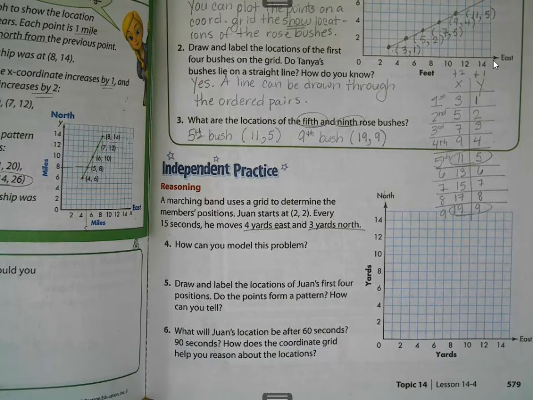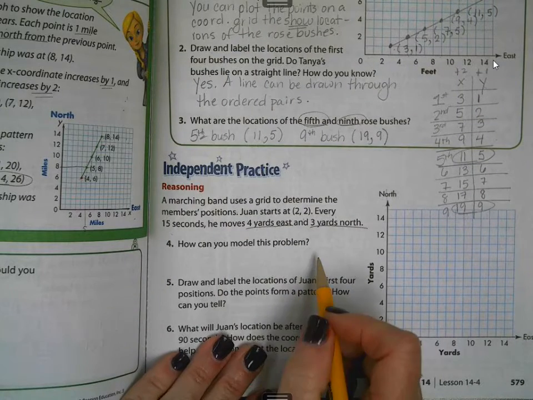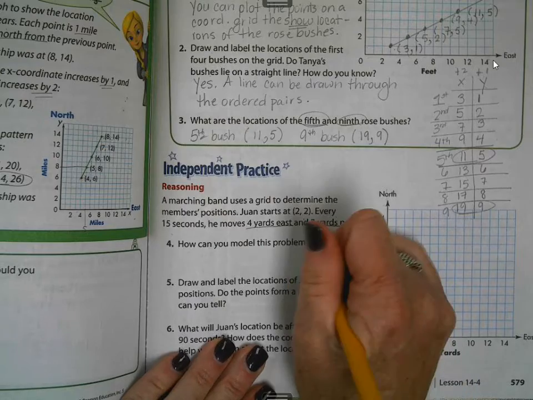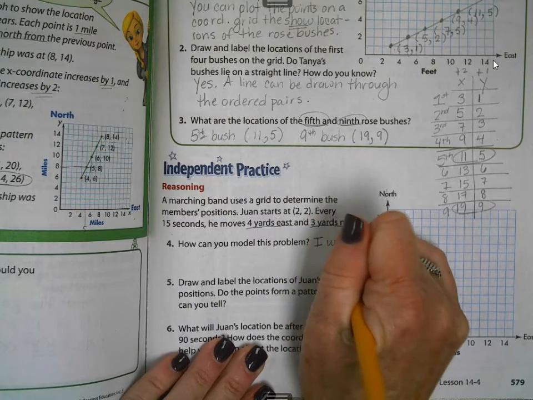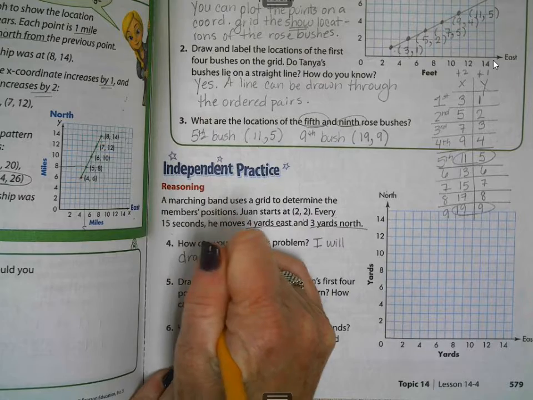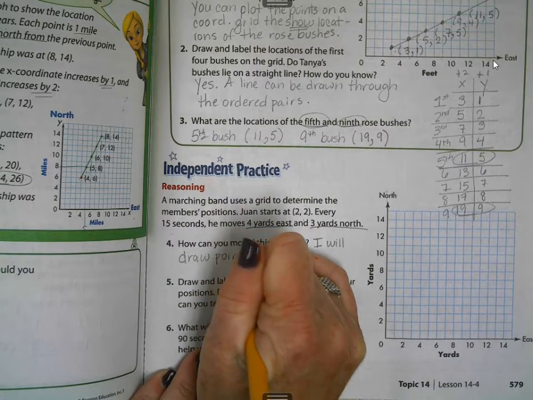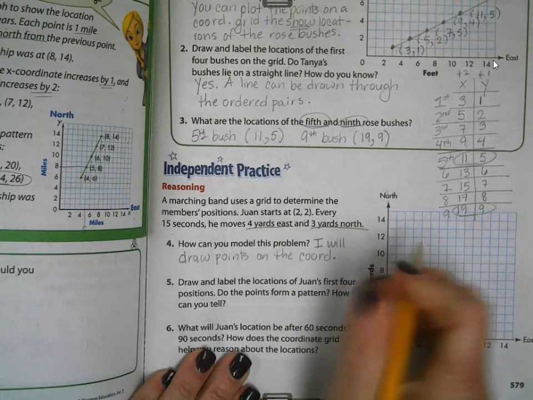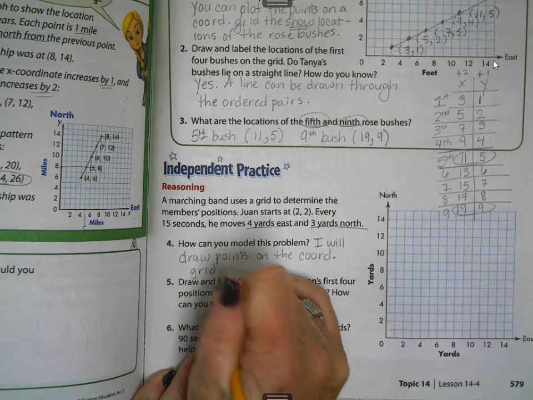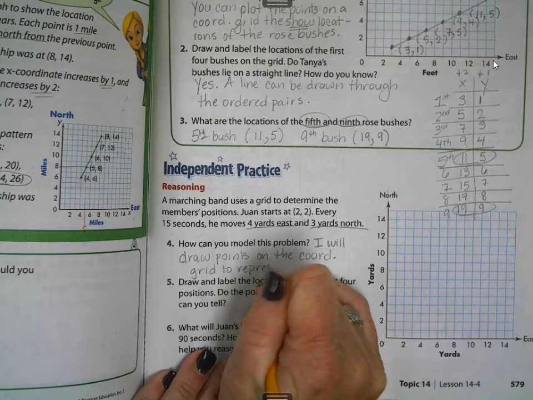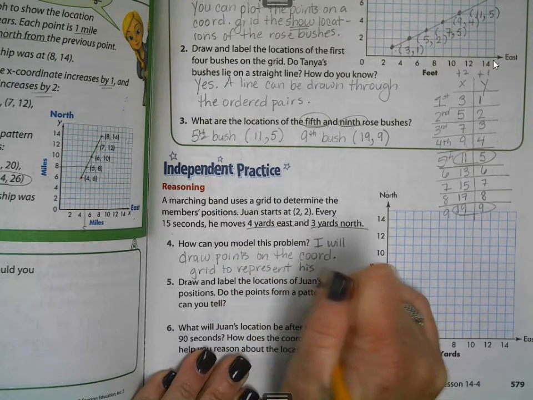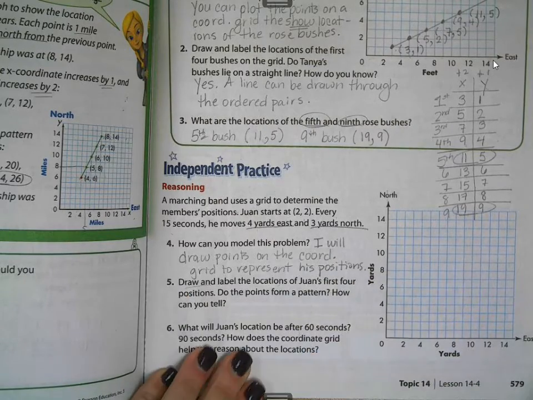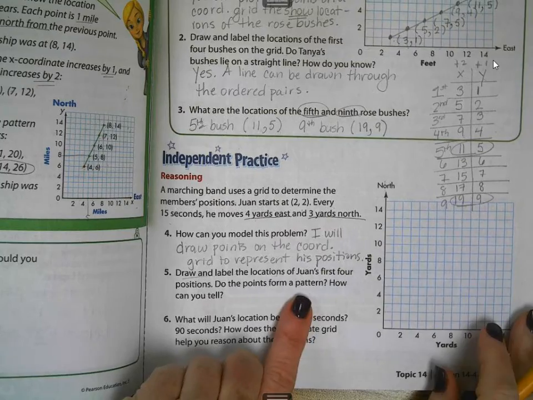So if we're going to model this problem, the way that I'm going to do it is I'm going to draw the points on the coordinate grid to represent his locations. I will draw points on the coordinate grid to represent his positions. That would be a good way to model it. All right. So draw and label the locations of his first 4 positions. So we're going to start there.